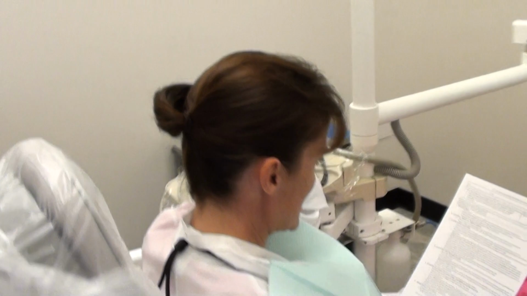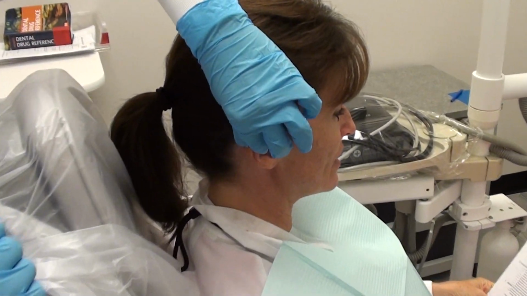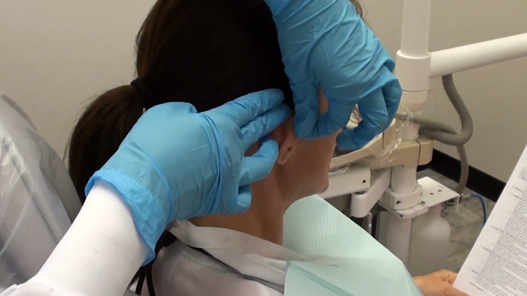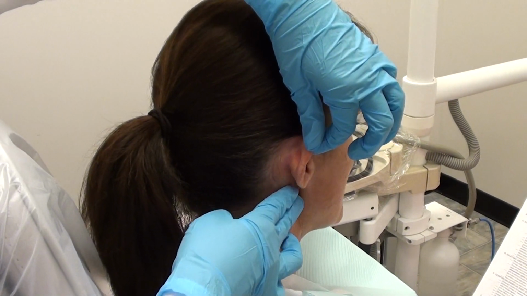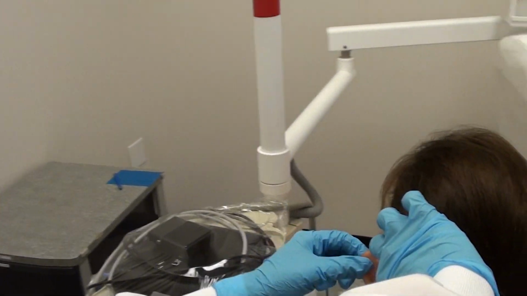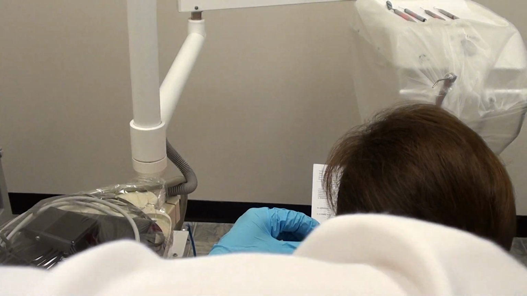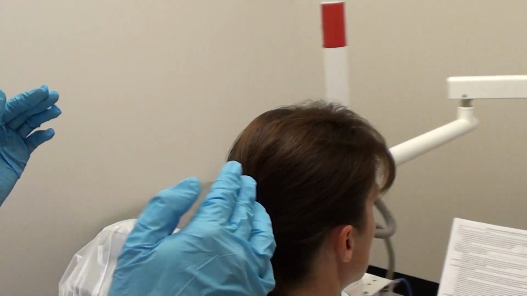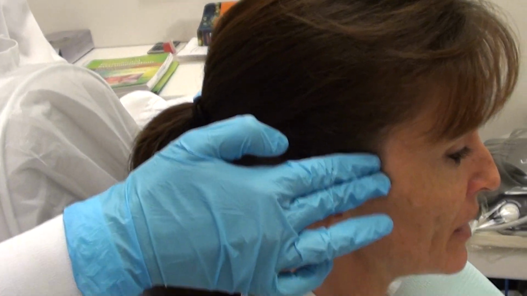Okay. Now she's going to displace the ear forward and visually examine the back of the ear and skin behind the ear. She'll palpate the post-auricular nodes located posterior to the ear with the opposite hand. Now she's going to palpate the pre-auricular nodes beginning anterior to the ear and moving downward to the angle of the mandible.